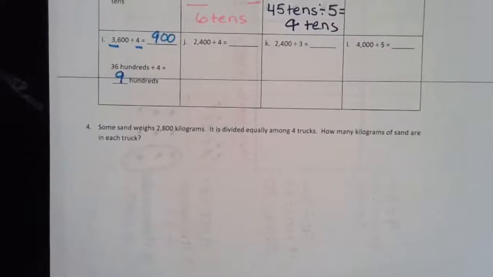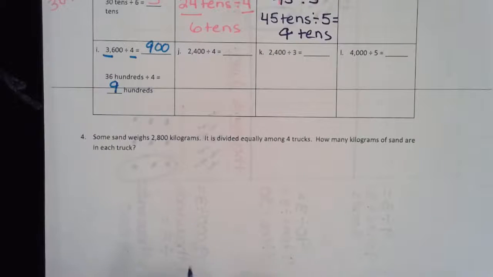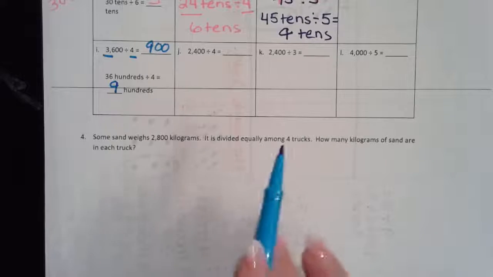Oh, I'm sorry guys, I think we got a little blurry again. There you go.